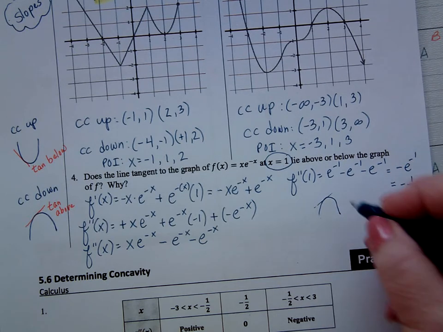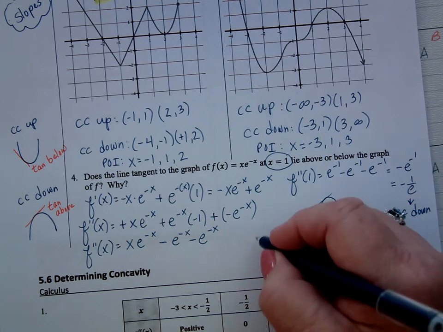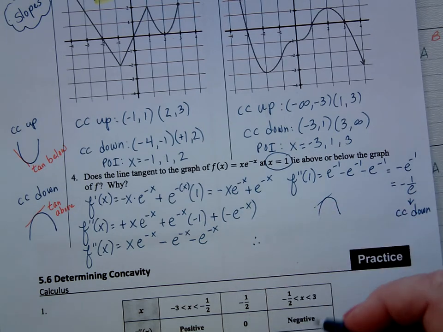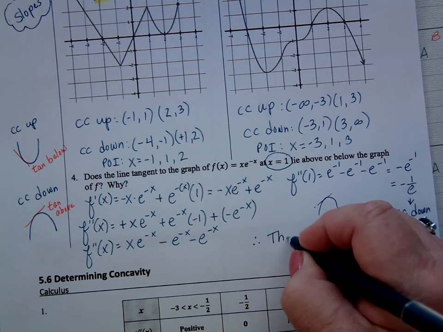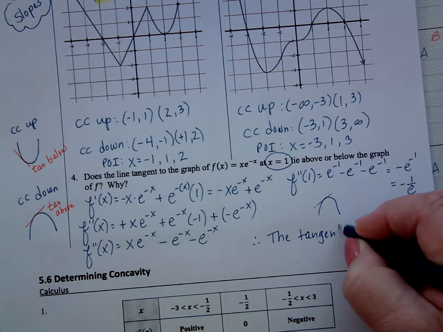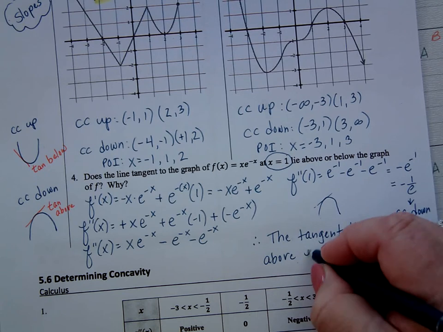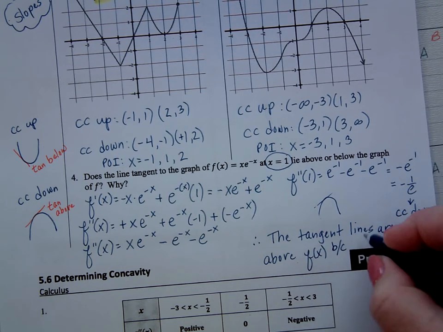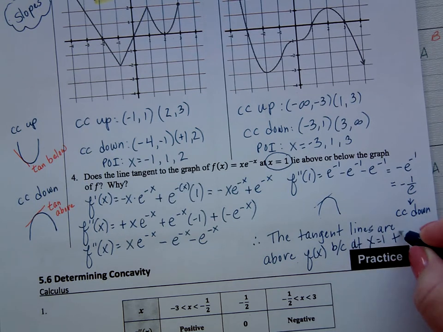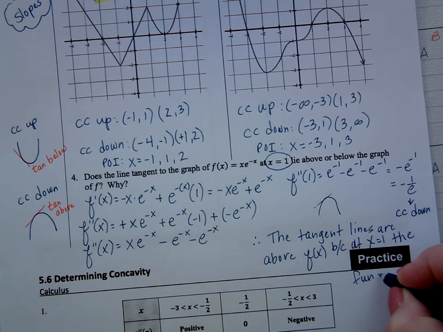So to answer their question, I'm going to say, therefore, the tangent lines are above the function because, let's say, at x equals 1 the function is concave down. Something like that, something in that neighborhood is what you want to say.